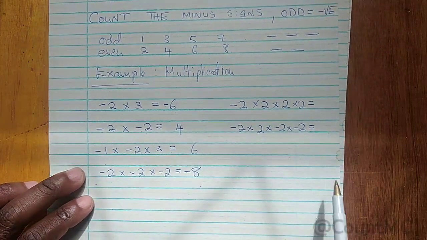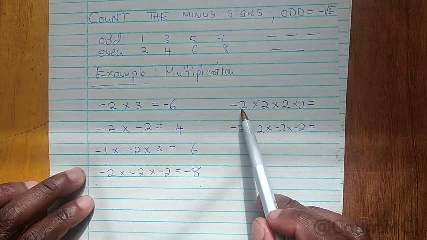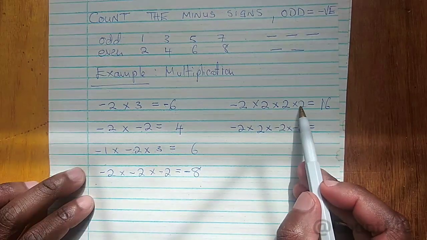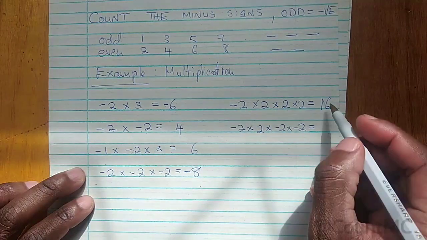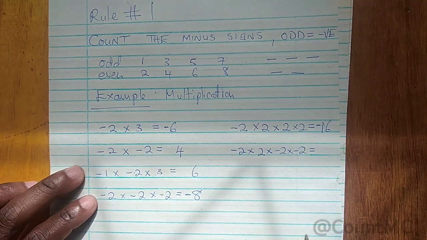Let's do the next one. 2 times 2, 4 times 2, 8 times 2, you have a 16. How many negative signs? Only 1. So this will be a negative.